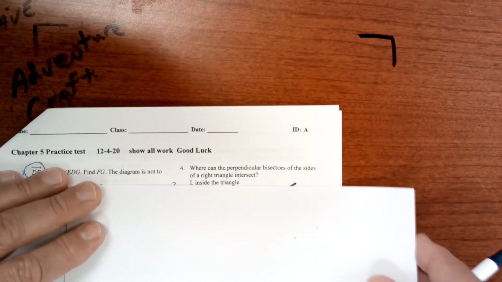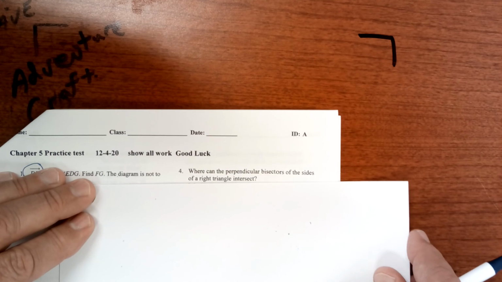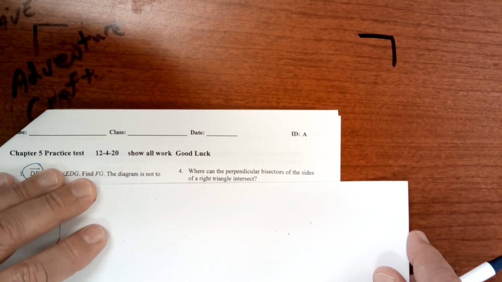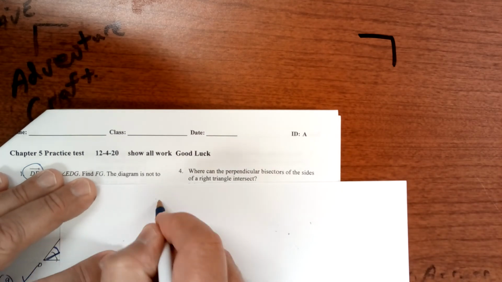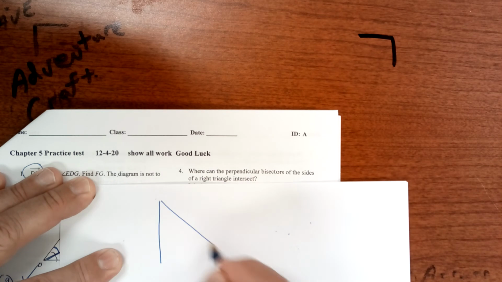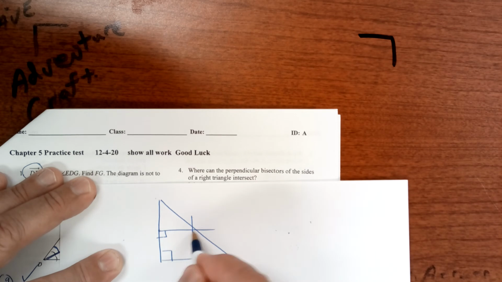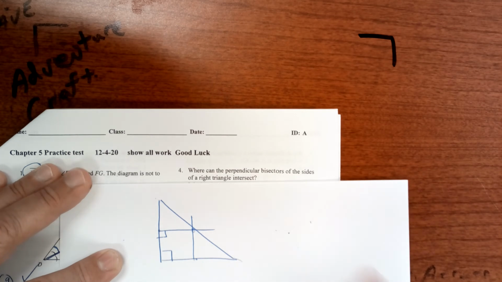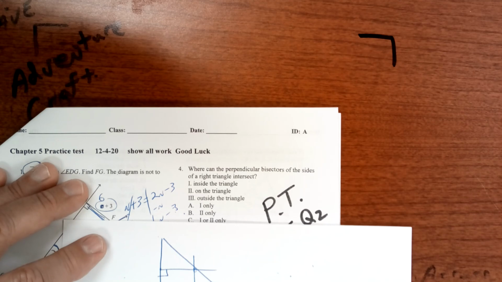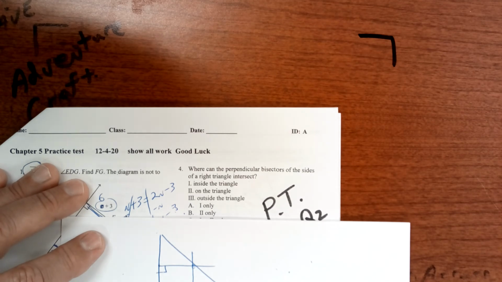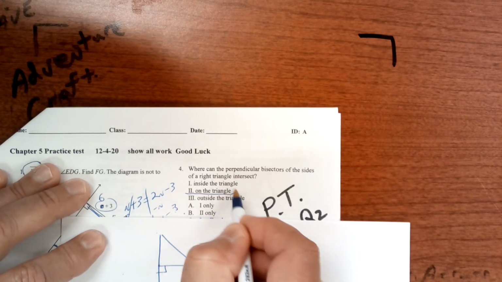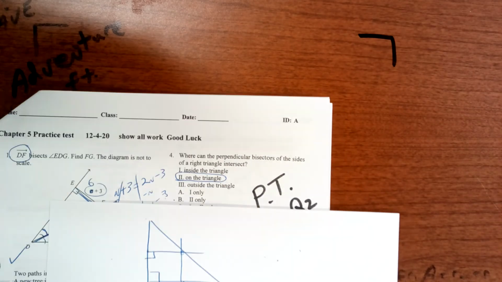Where can the perpendicular bisectors of the sides of a right triangle intersect? Well, draw a right triangle, and then go in the middle and make it 90 degrees. If it's a right angle, it's on the triangle. So this one is on the triangle. Only that one. Okay? If it's an obtuse triangle, I think it's outside.